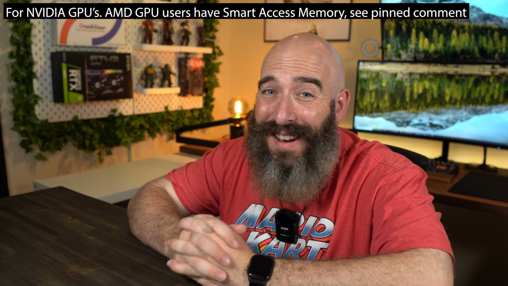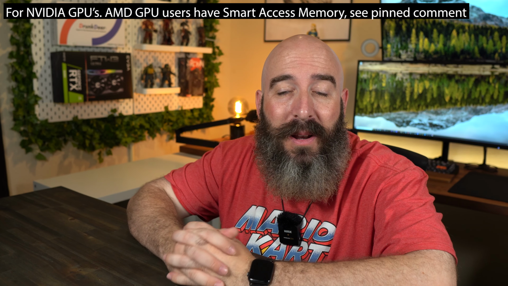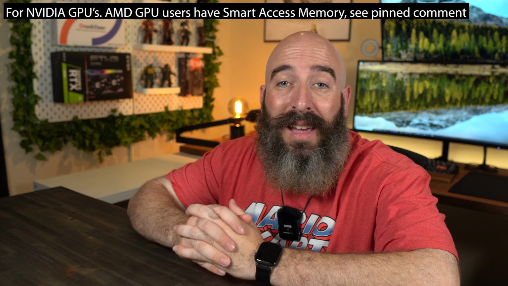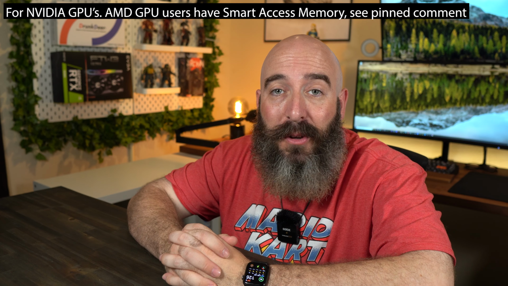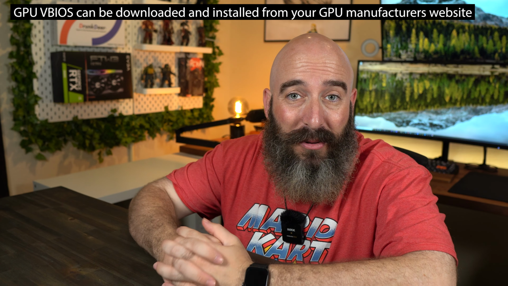So the next thing we're gonna look at is Resizable Bar, and not a lot of people know about this, but it's free FPS and there's no downside to it. What it basically does is it opens up the entirety of your GPU for your system, so your system can fully utilize everything that your GPU's got, and it can equate to a couple frames per second up to 20 to 25. It does require that your motherboard is on the latest BIOS update, and also your GPU is on the latest BIOS update.